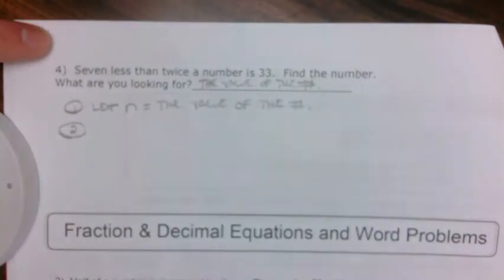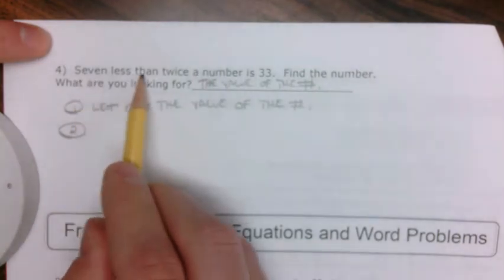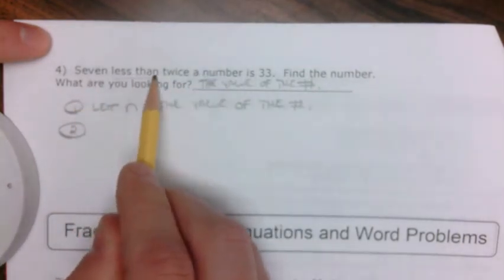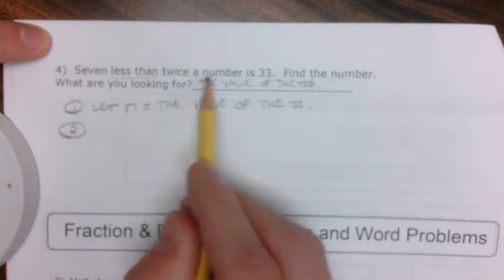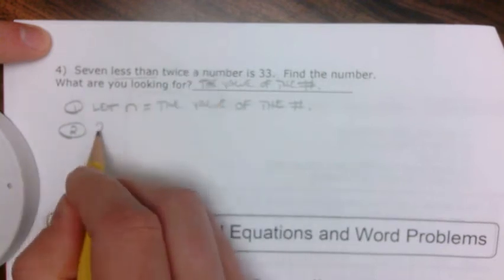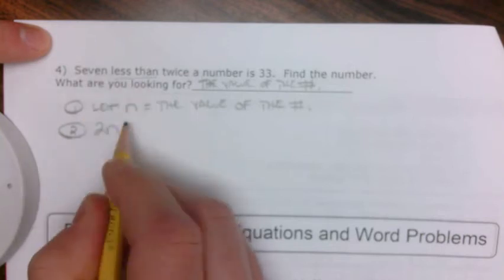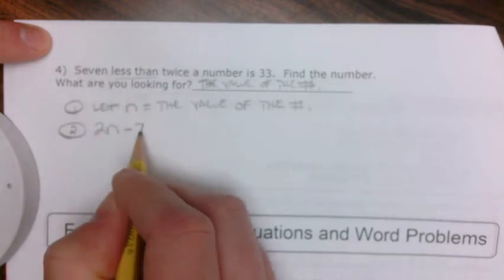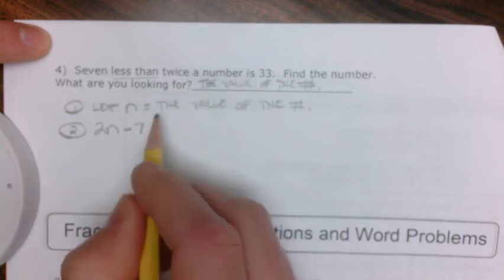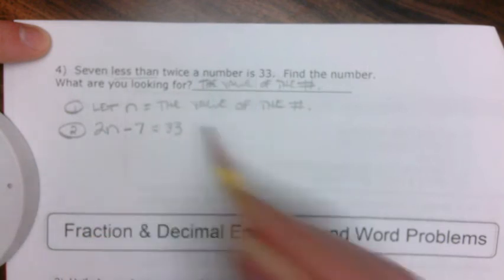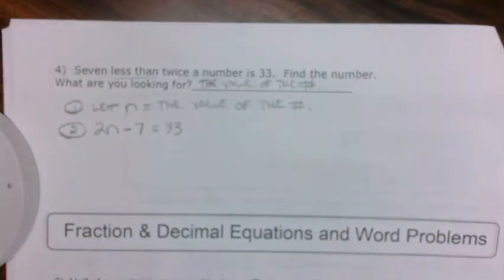Step 2, use your variable now. 7 less than twice a number. Remember, with less than, you need to reverse the order. So we're going to start with twice a number, which means to multiply our number by 2. 2 times n. 7 less than that, I'm going to subtract 7 from that. And this time it is, or equals 33. 2n minus 7 equals 33.